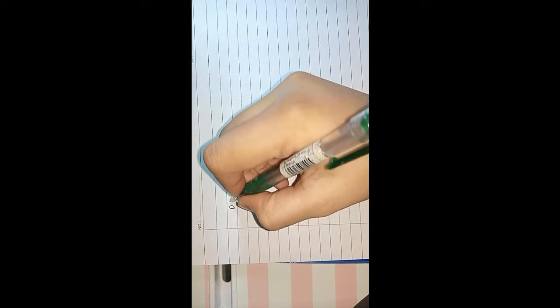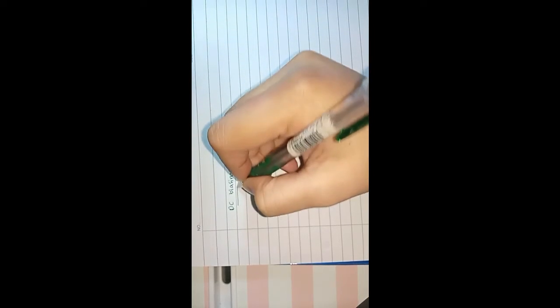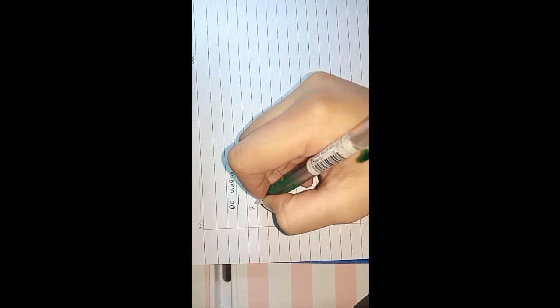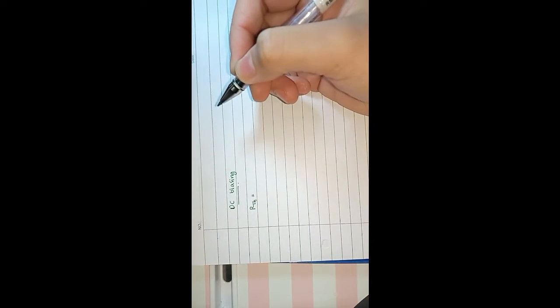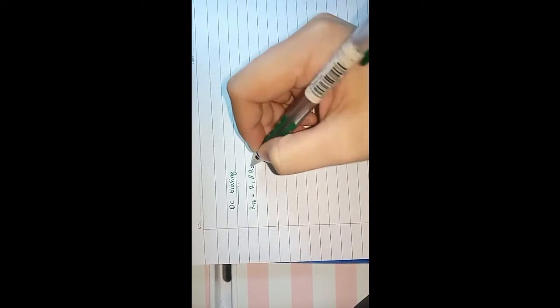Okay, so to find the value of RE, first we need to find the value of IE, and to find the value of IE we need to do the DC biasing. To do the DC biasing, first we need to find the R Thevenin, which is R1 parallel to R2.